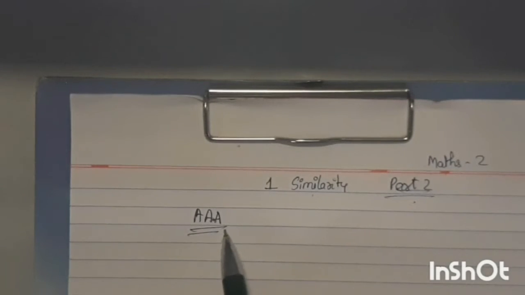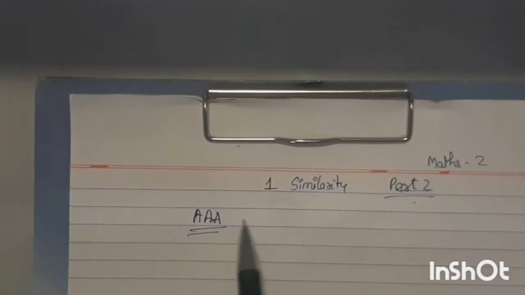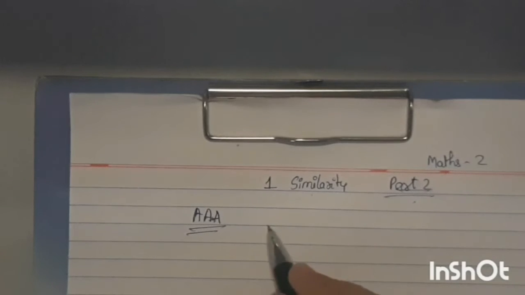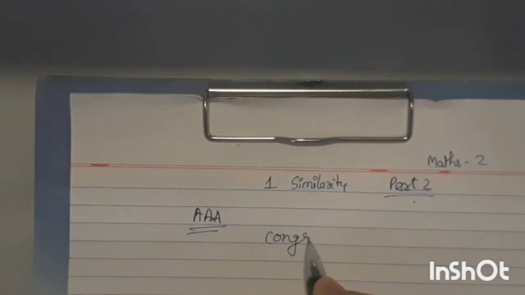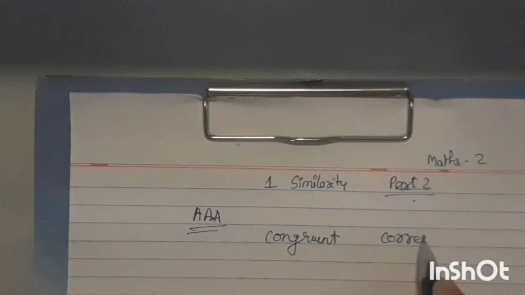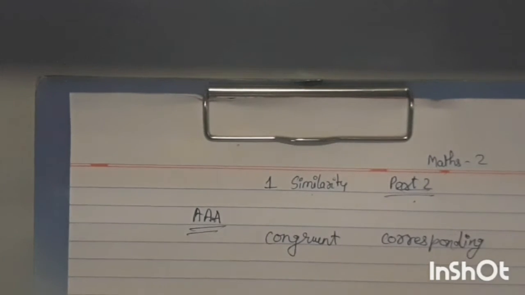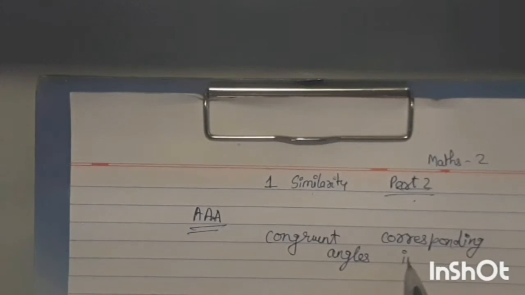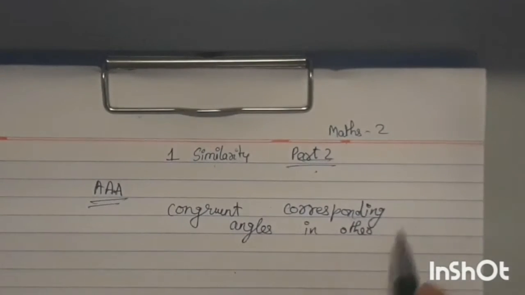I previously mentioned that there are 3 types of tests to prove similarities in triangles. So we'll start from the AAA Test. The AAA Test occurs when all angles are congruent. Yes, you heard it correct. All angles are congruent to their corresponding angles in the other triangle. I'll explain it briefly. Do not worry. Okay?